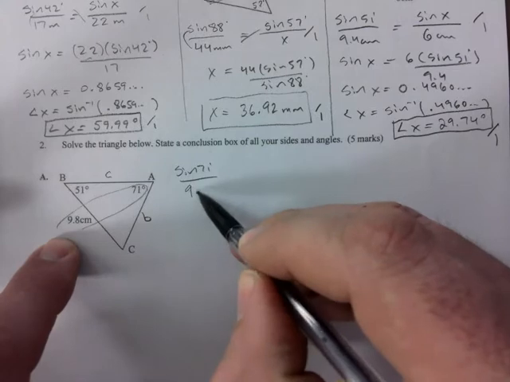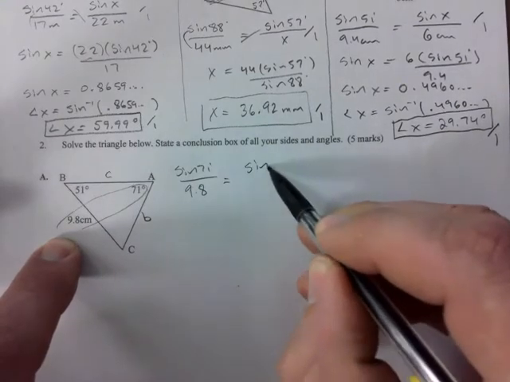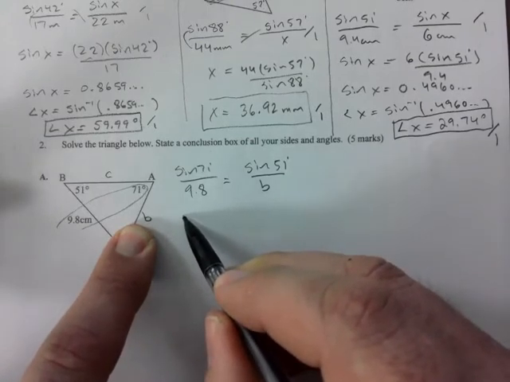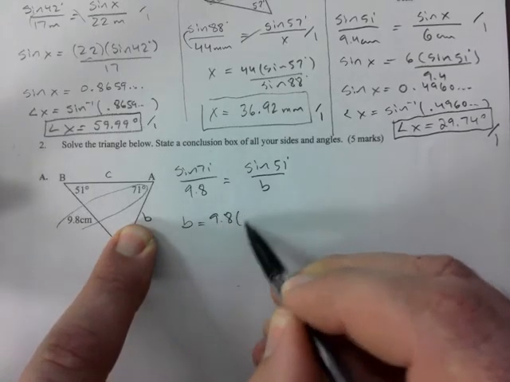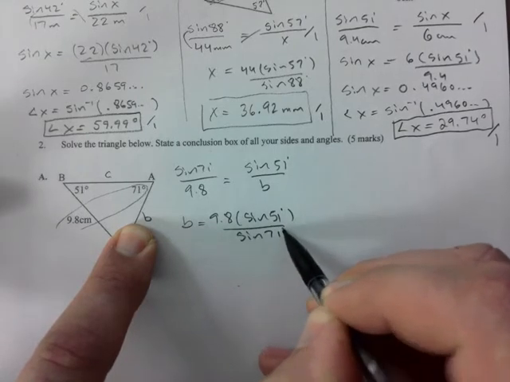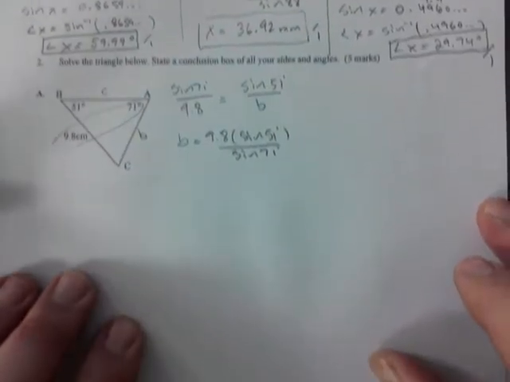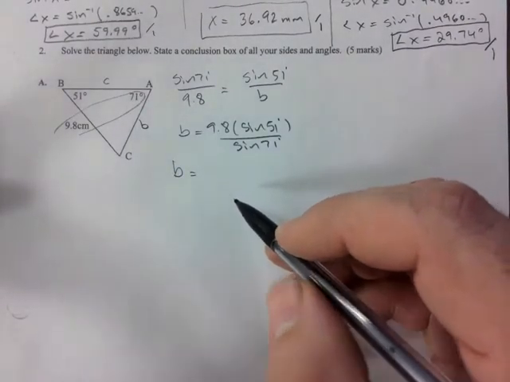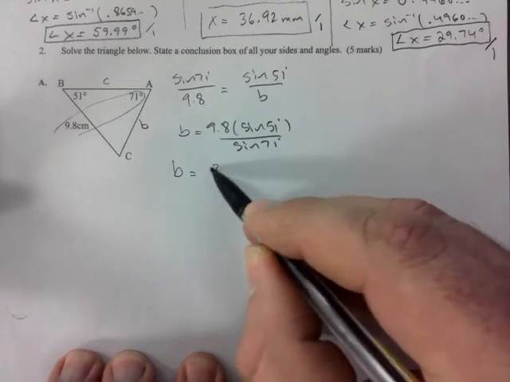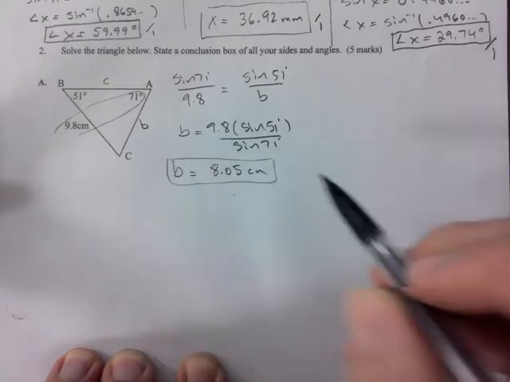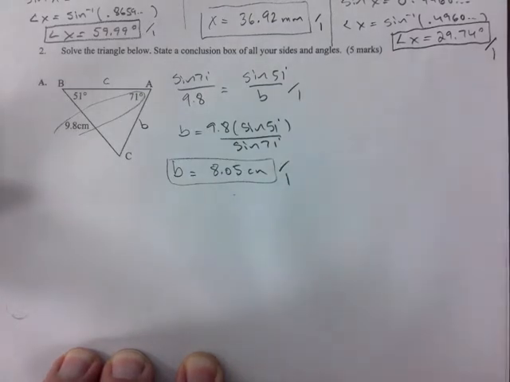So 9.8, sine of 51, you're solving for side B, just make sure you know that. That's 9.8 times sine of 51 over sine of 71. If you're just looking, you might know what it's going to be, then you're in pretty good shape. So B is 8.05 centimeters. I give you 1 mark for setup, 1 mark for the correct answer.